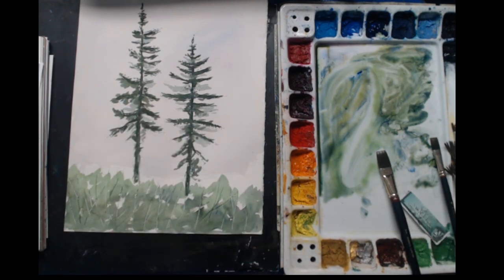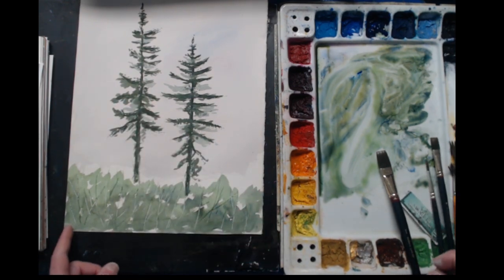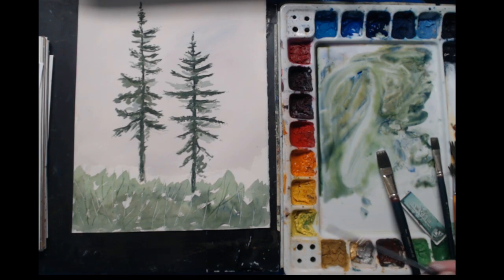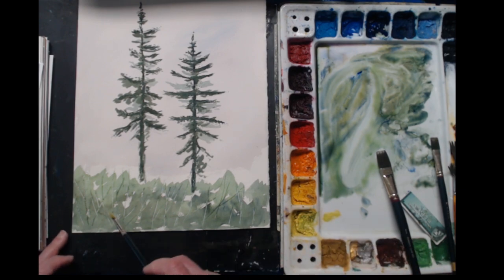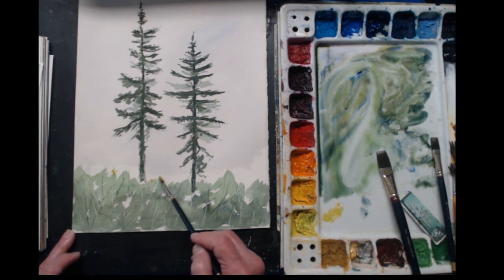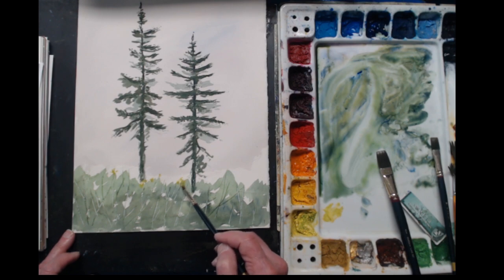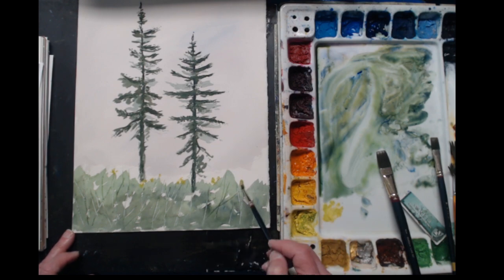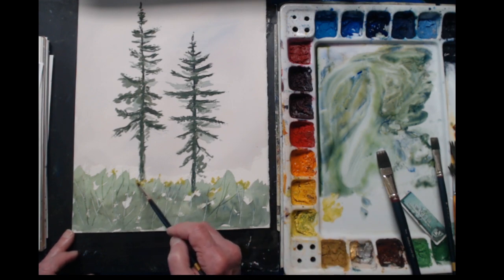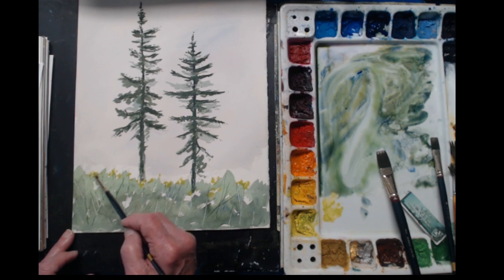Okay. And what I'm going to do is take that, this is yellow lemon. I'm going to put a little bit of yellow in here. This will give a little change in the color of the painting. It won't be all drab greens and everything. I want to put a little more color in here, especially across the top here, where some light could be hitting the top of these grass.